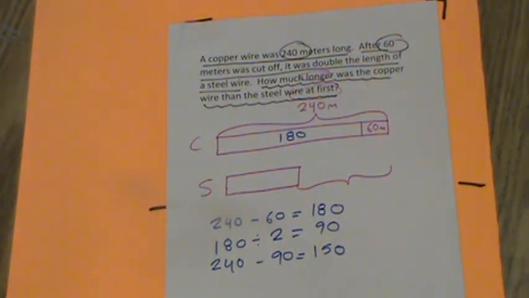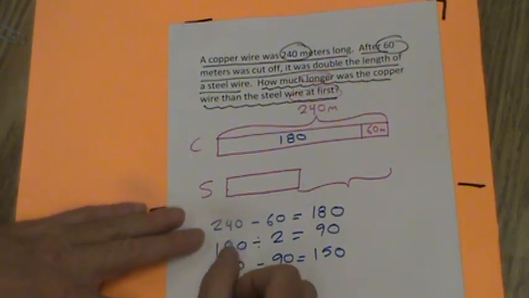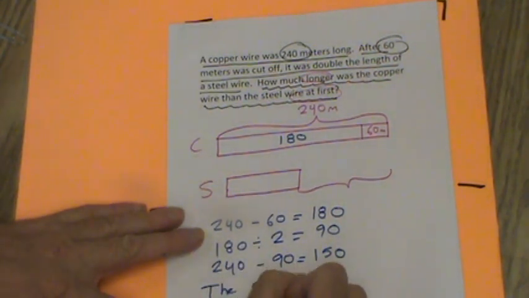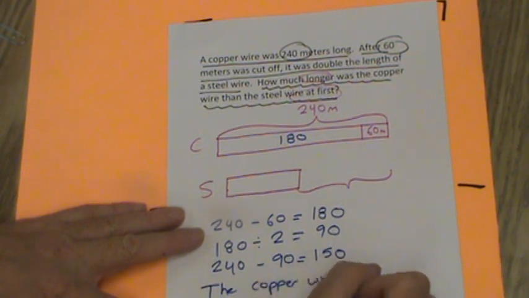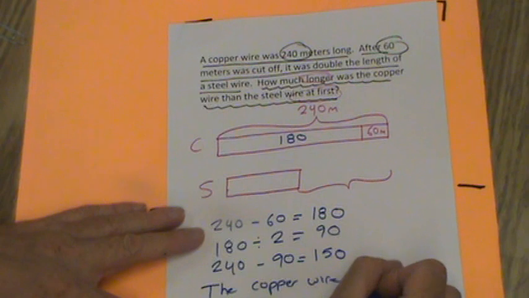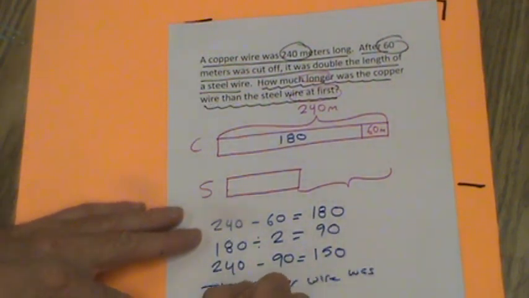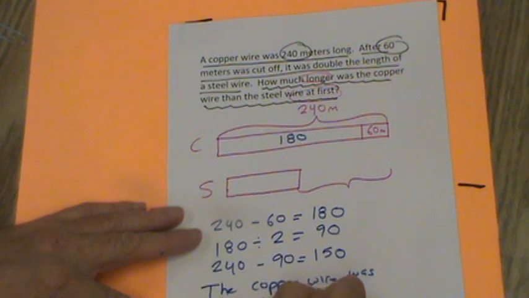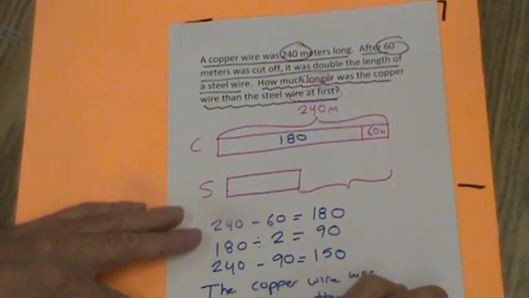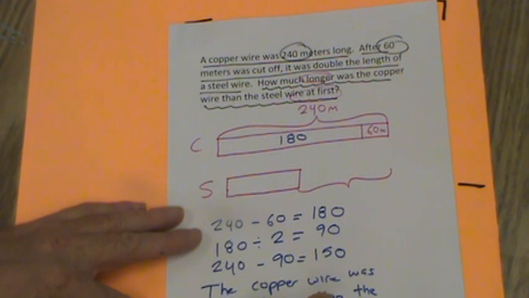This is at first. So if it was 150 meters longer, the steel wire was how long? Well, we can do 240, the total length before, minus 150, but let's not go there yet. Let's write first. The copper wire was 150 meters longer than the steel wire before it was cut.